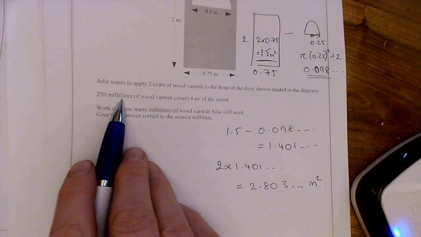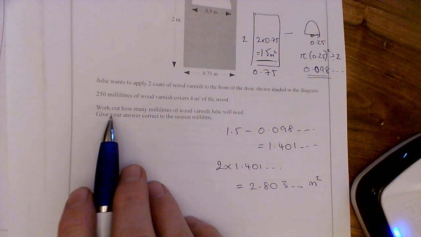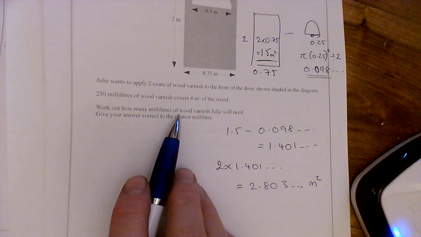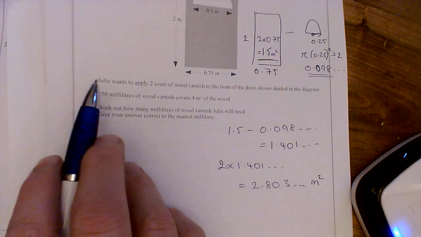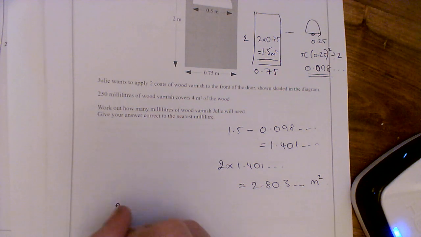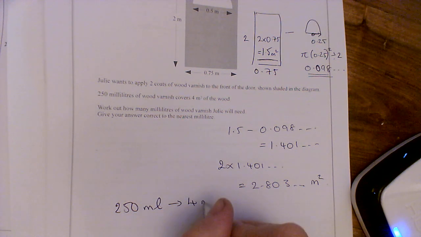Okay. Then we're told that 250 milliliters of wood varnish covers 4 meters squared of wood. Work out how many milliliters of wood varnish you will need. So if we start off with that, we've got 250 milliliters, which sorts out 4 meters squared.